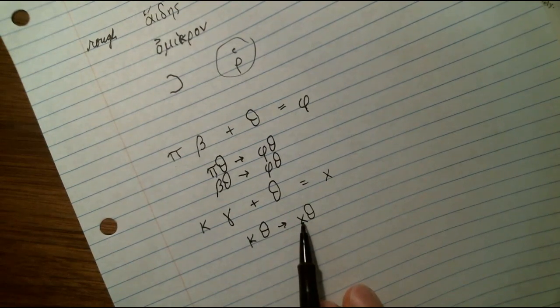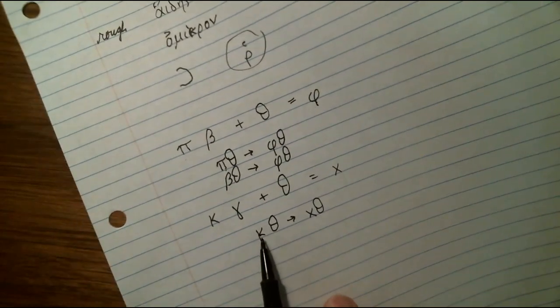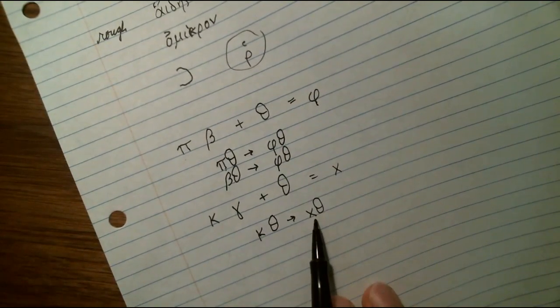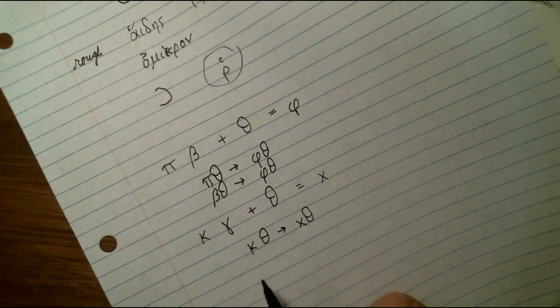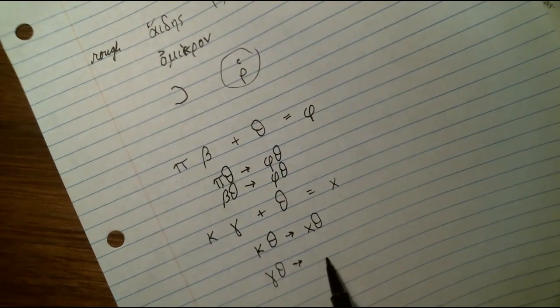But it's still maintaining its essential position in the mouth. It just has air in it now. So we represent that new sound with chi instead of kappa, okay? And it's probably no accident that the kappa and the chi actually have a similar shape to them, but I digress. Okay, so let's do this with gamma. We have gamma and a theta next to each other. That is also going to become a chi and theta.